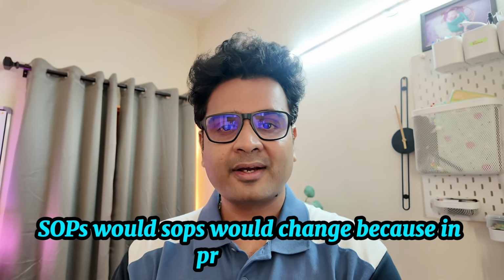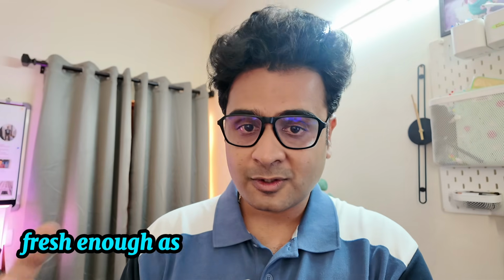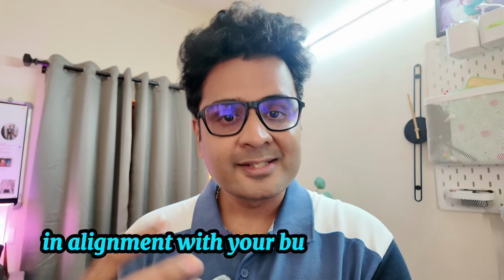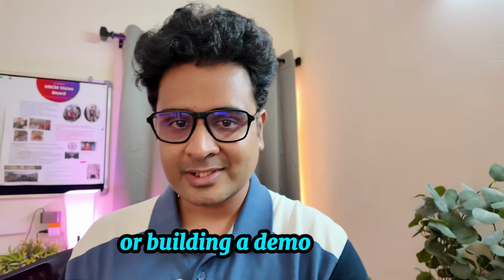But in reality, that's not the same. Documents and SOPs change, because in production, the problem is not just retrieval. The problem is keeping your knowledge base fresh, and more importantly, in alignment with your business processes. That's the difference between building a production system and building a demo system.